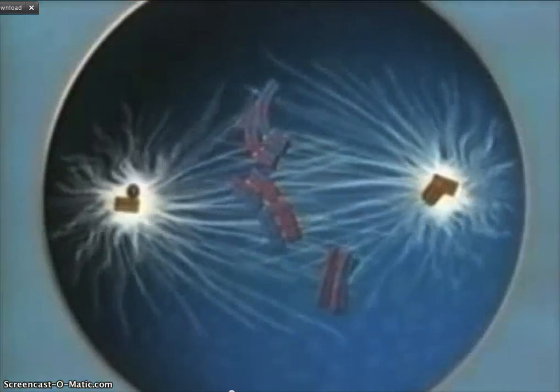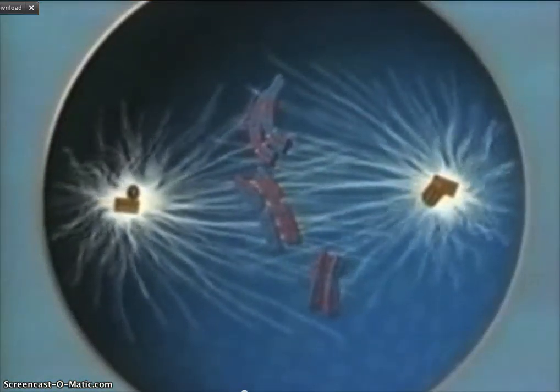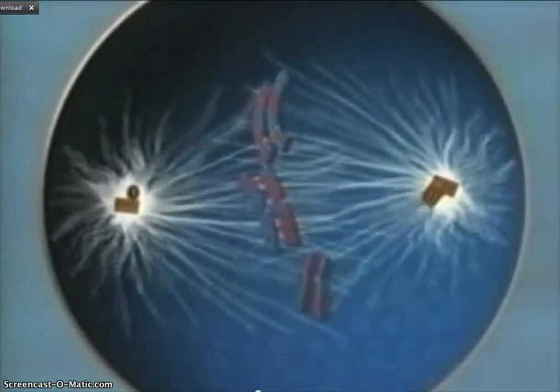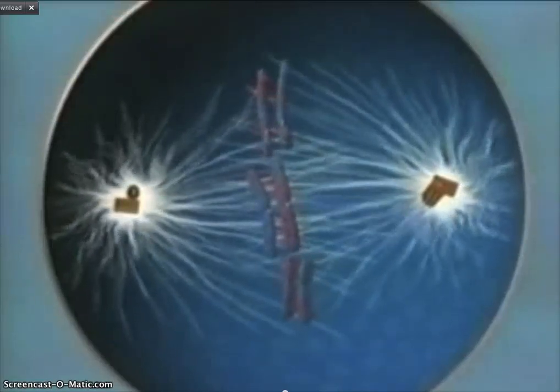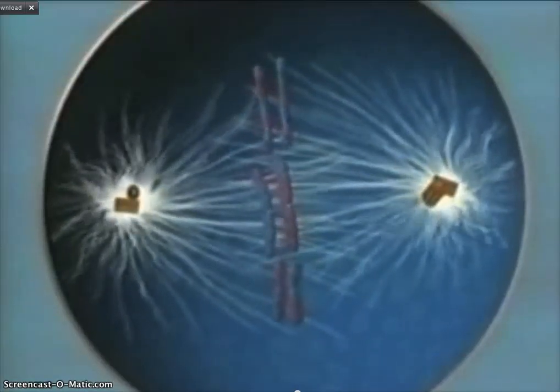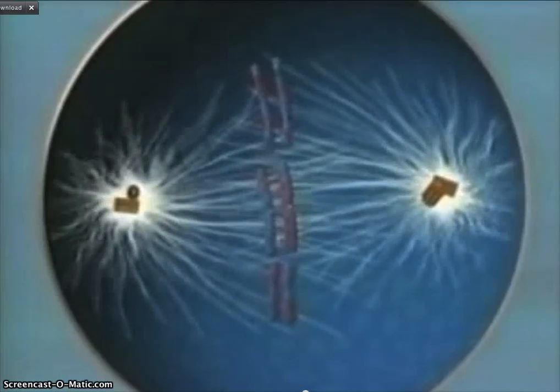The spindles then place maternal and paternal chromosomes randomly on each side of midline. It is another shuffle that can lead to a host of different genetic outcomes. From here you have metaphase 1, anaphase 1, telophase 1, and then the second time this happens we call it prophase 2, metaphase 2, anaphase 2.